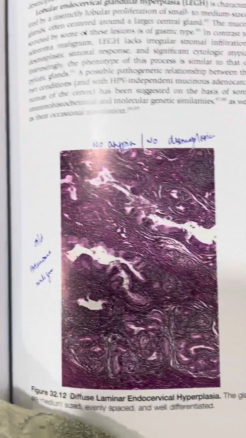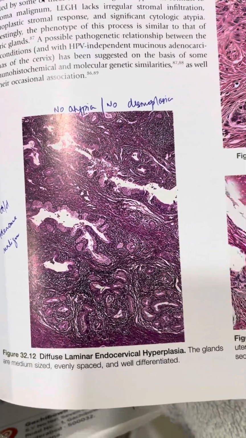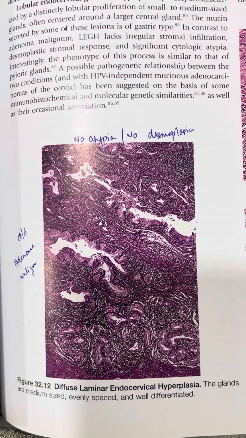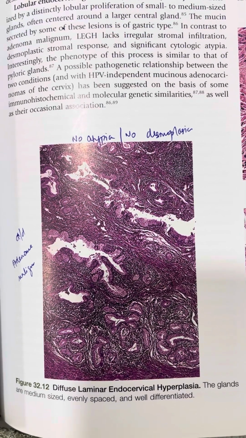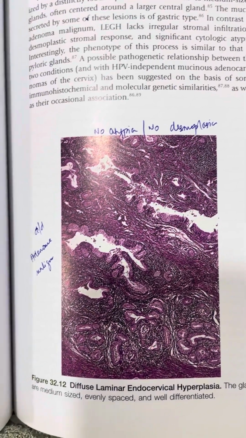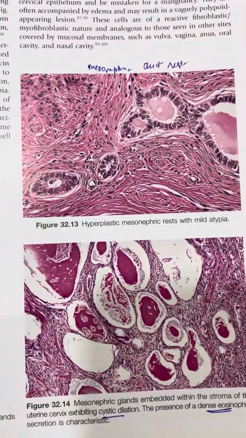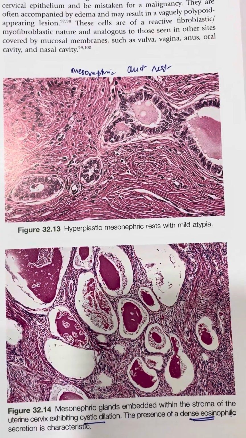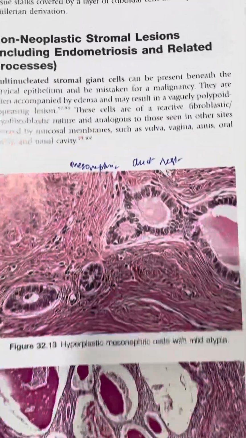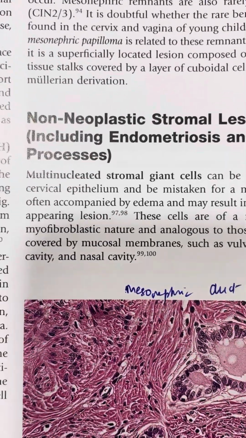Then the next important condition is the diffuse laminar endocervical hyperplasia. That is proliferation of glands, but there is no atypia, no desmoplasia, because we have to differentiate this from adenoma malignum. Then another picture of the mesonephric duct rest having the dense inspissated secretions and the single cuboidal lining. Then sometimes you can also have the multinucleated stromal giant cells in the cervix.